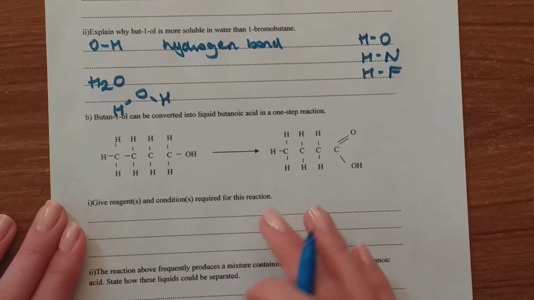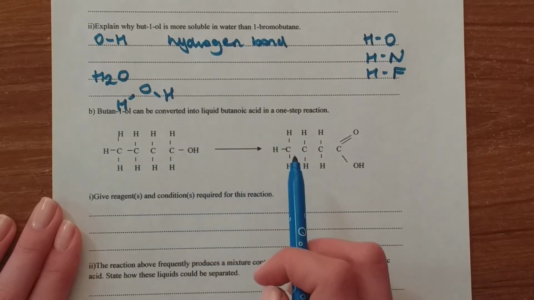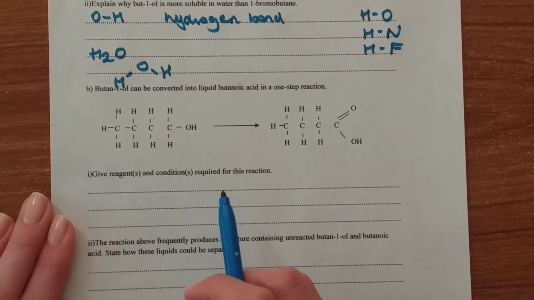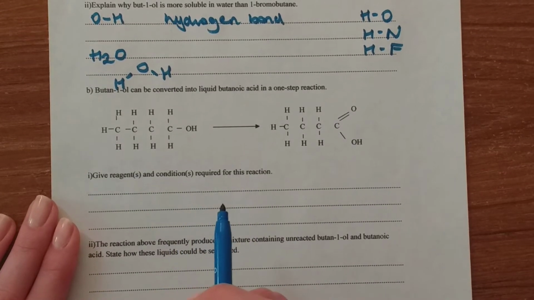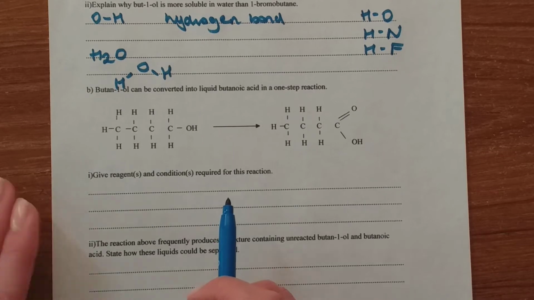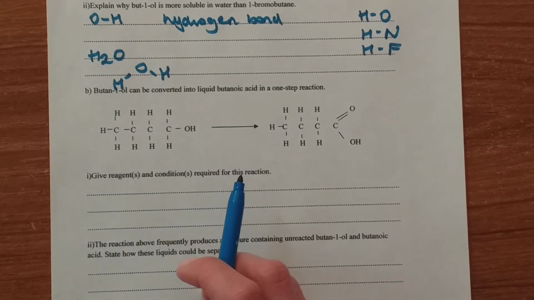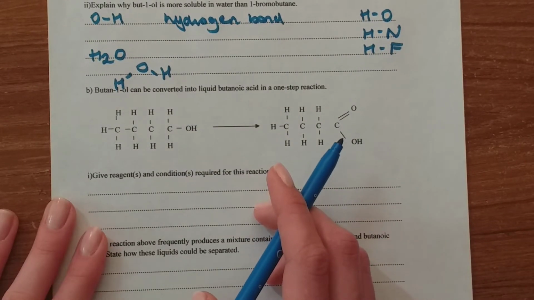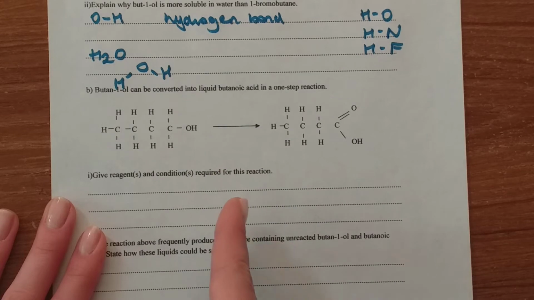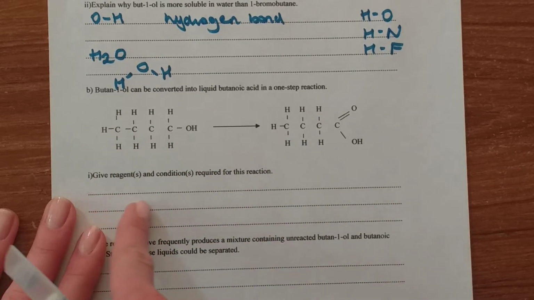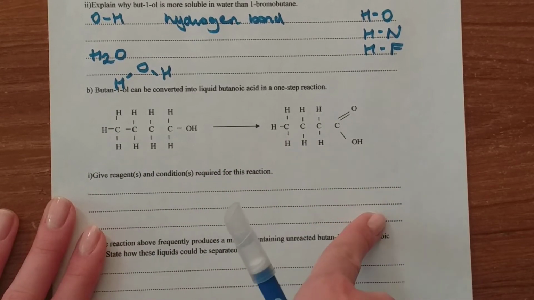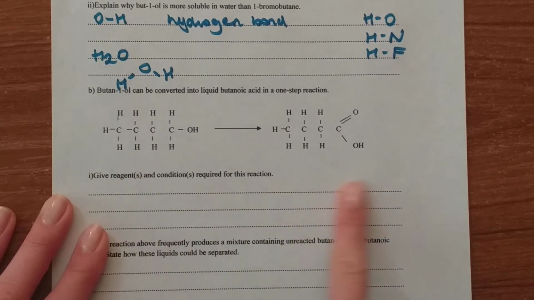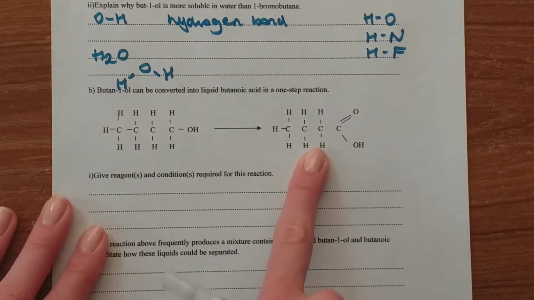Okay, next part says, butane-1-ol can be converted into liquid butanoic acid in one-step reaction. Give reagents and conditions required for this reaction. So this is another reaction that you'll have to know about. In this reaction, we go from alcohols to carboxylic acids. There's also this step in the middle, which is aldehydes. So the reaction actually goes from alcohol to aldehyde to carboxylic acid. But if you have a reflux, it will go all the way to carboxylic acid.